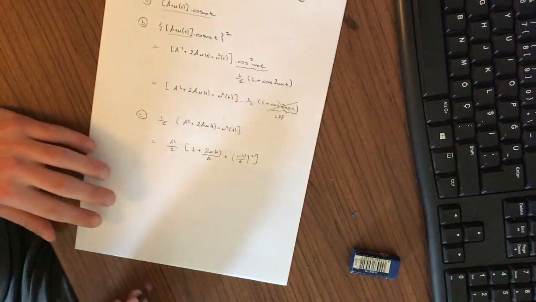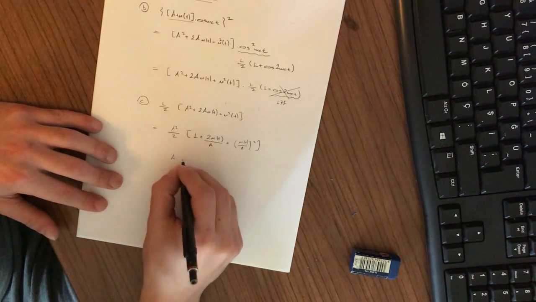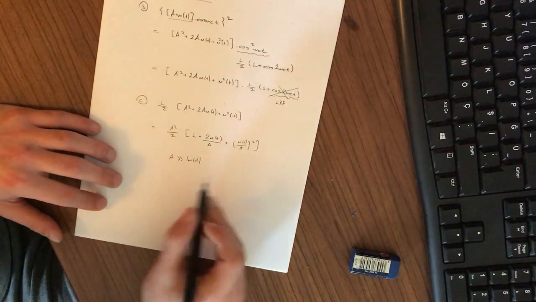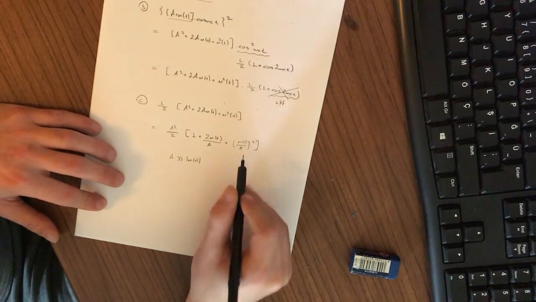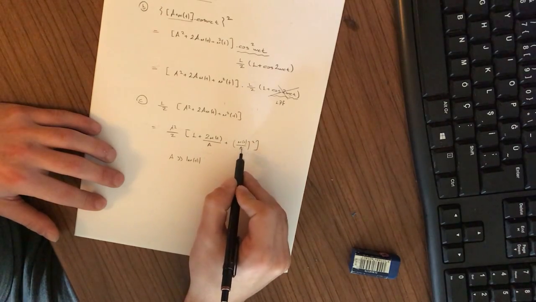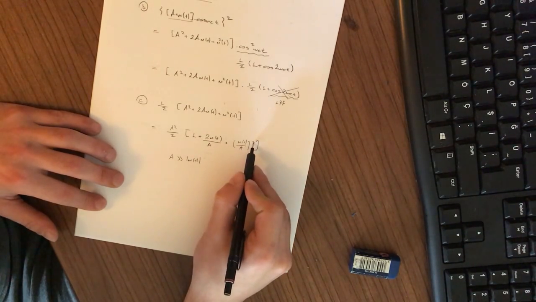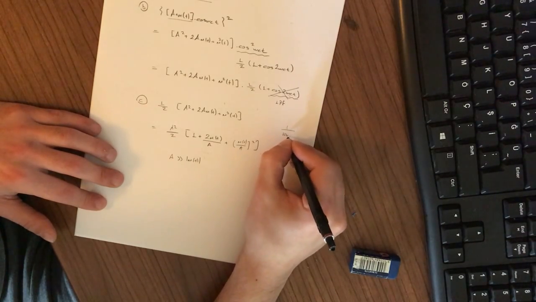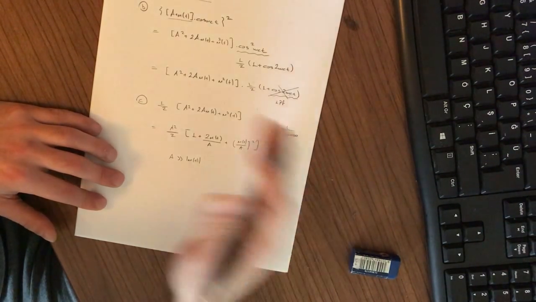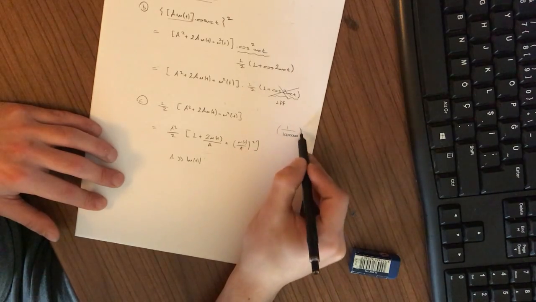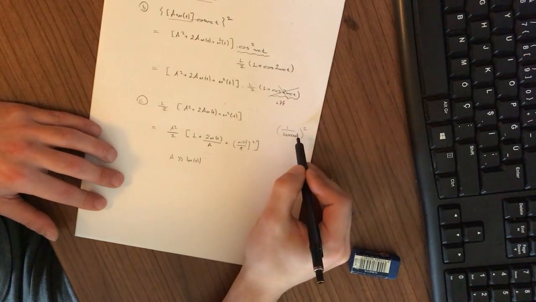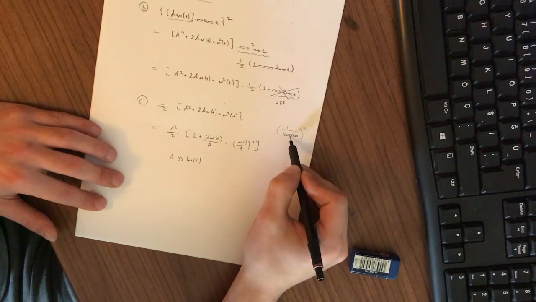Now the question was asking what happens if A is much larger than m(t). Here we got that ratio. As you can see, if A is much larger than m(t), we are also taking the square of this ratio. Let's say m(t) is 1 and A is, let's say, 1,000,000. These are just some random numbers. This ratio is going to be small, and if you take the square of this ratio, it's going to be much smaller than this one.